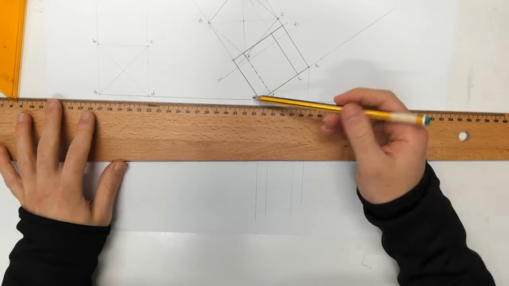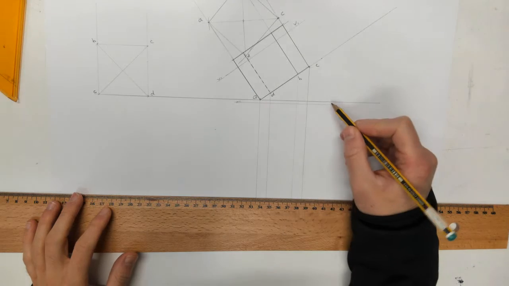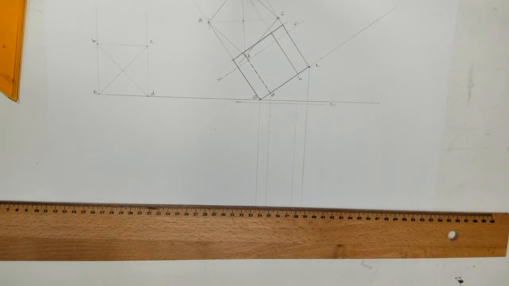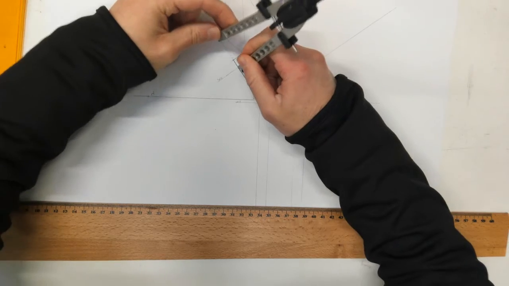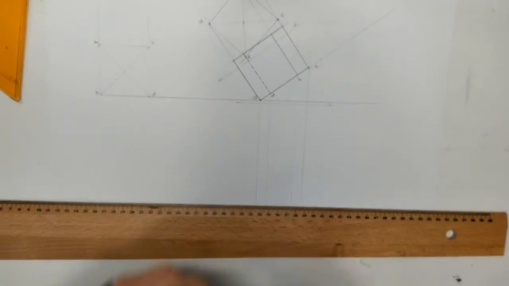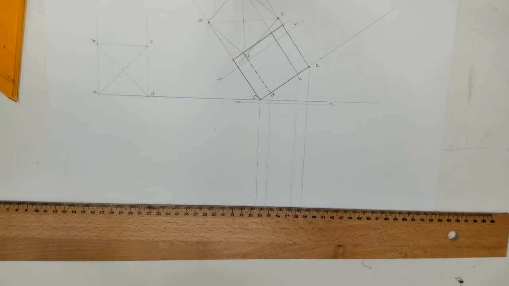Create my little false XY line again. Just use my little X and Y one, or you can take it from your plan itself. And I need to take my heights. So my height up to A, take it down to my plan. So remember, we always go two views back.